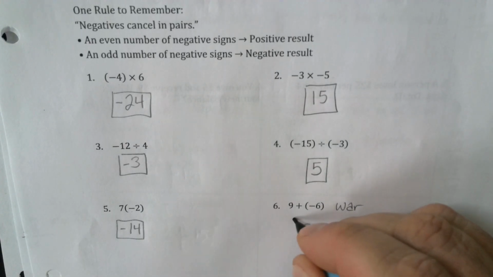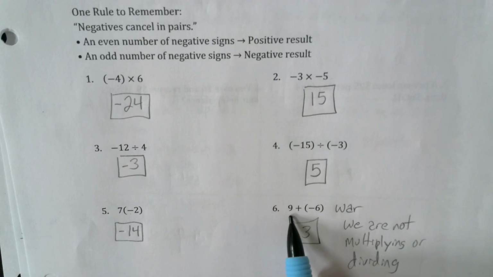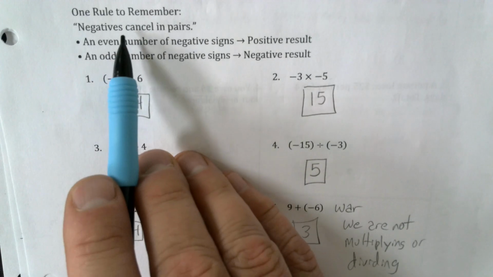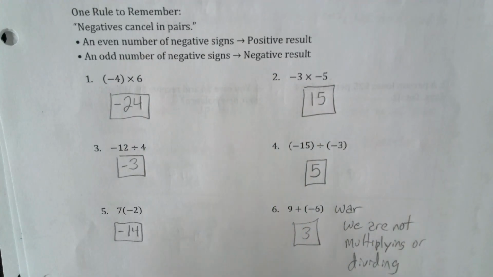So the answer to this one is just positive 3. There'll be 3 positives left over. So be careful. We've got to make sure we're applying the correct rule to the correct type of problem.